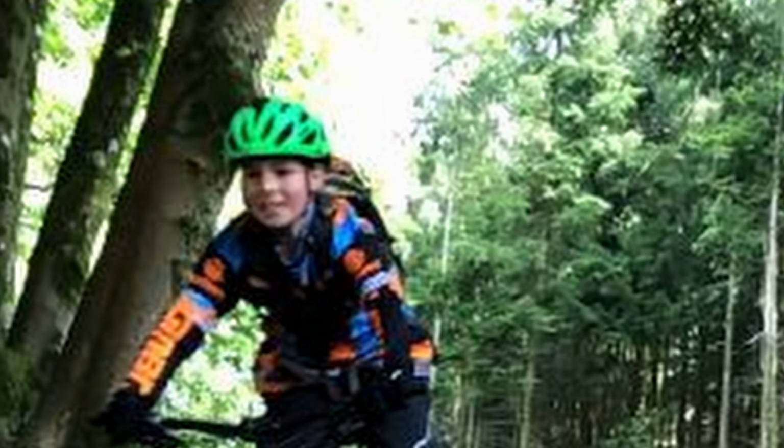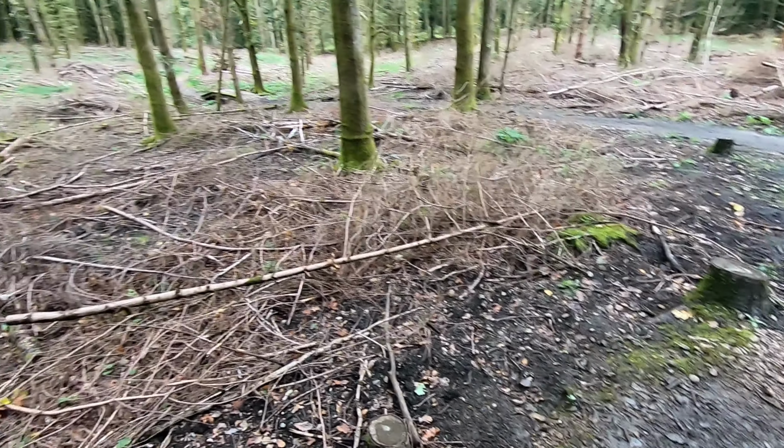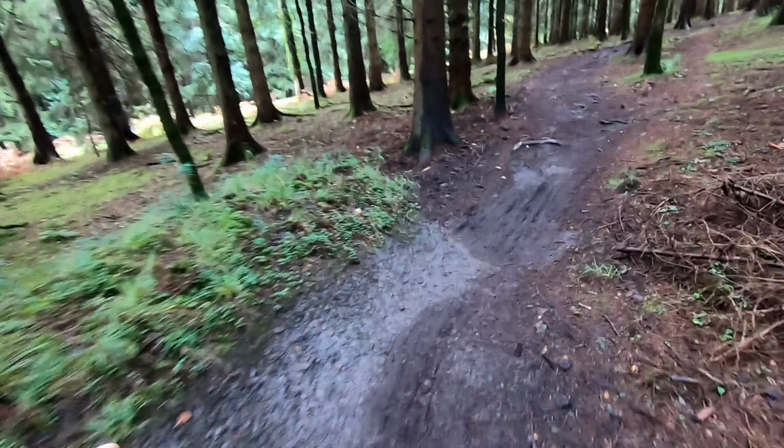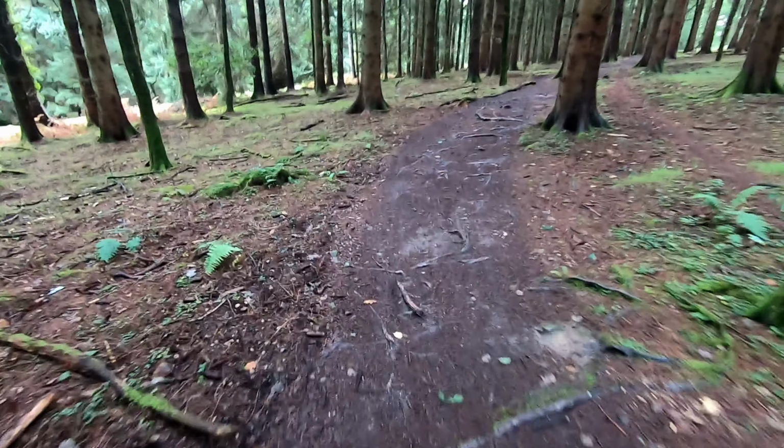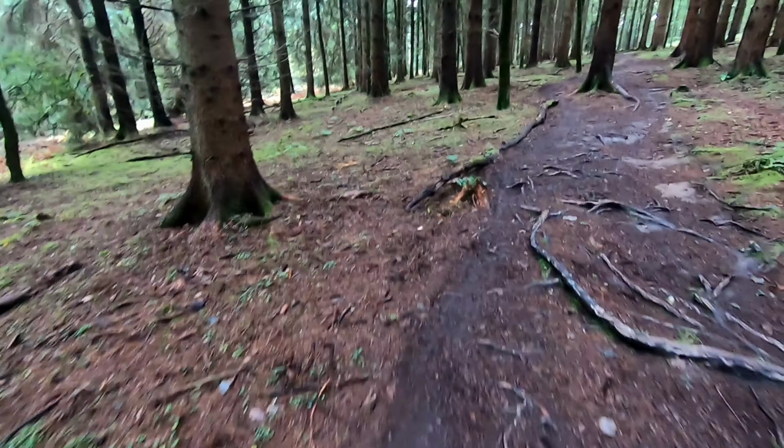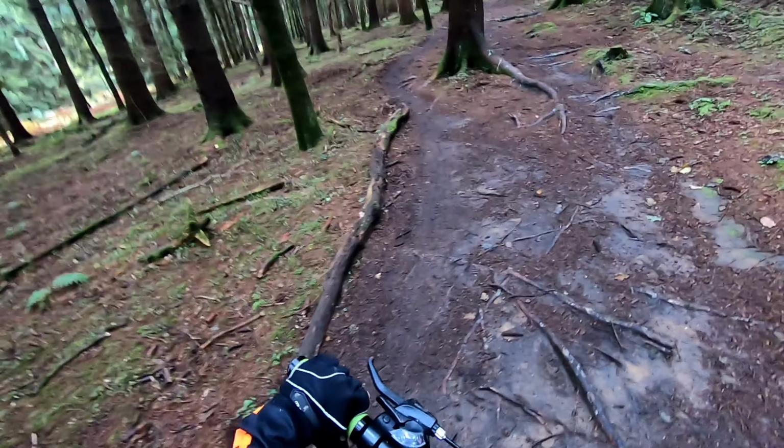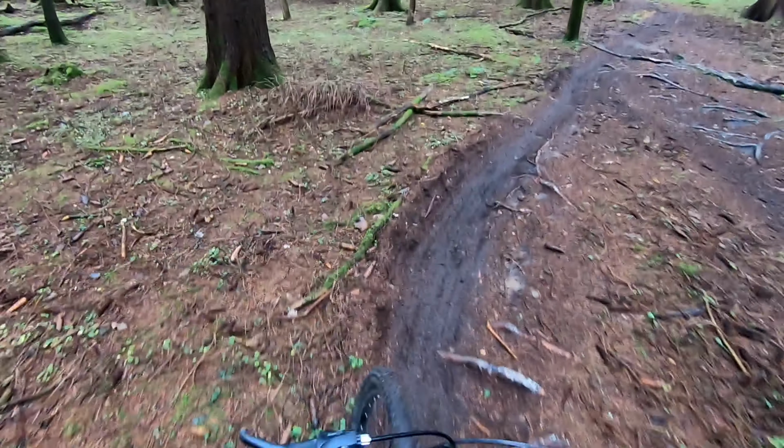Now let's talk about terrain. Difficult terrain can consist of rocks, tree roots which are very wet, and gravel. Those horrible rim brakes. Now let's look at some more technical terrain. Bear in mind this footage was from a long time ago and my tyres were not very grippy and my brakes were so loud.